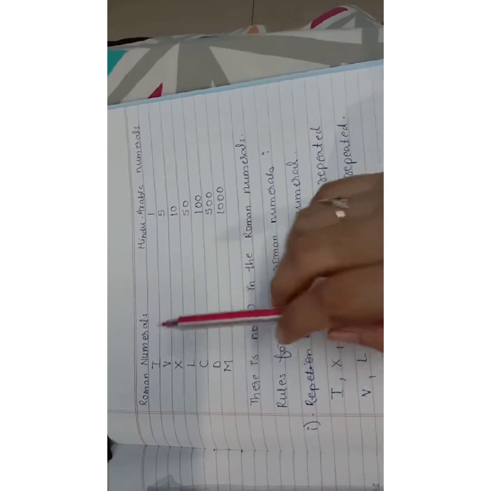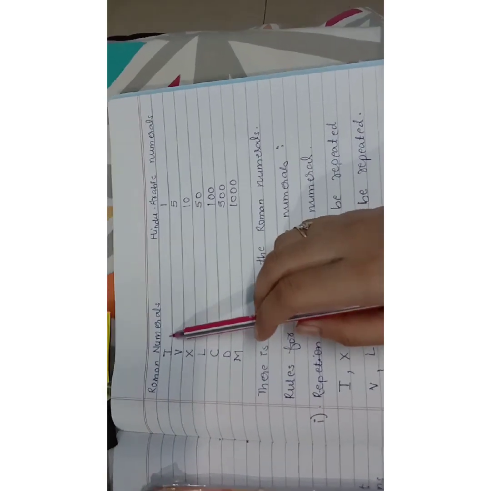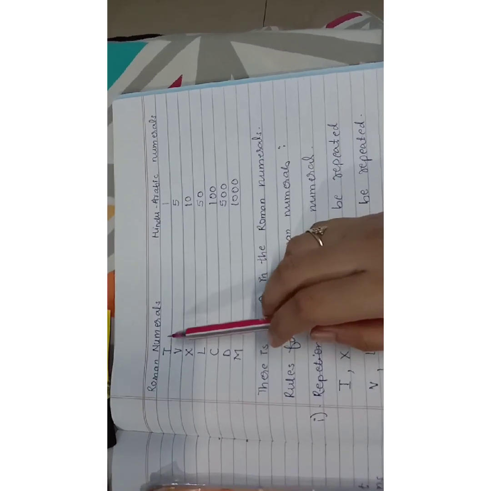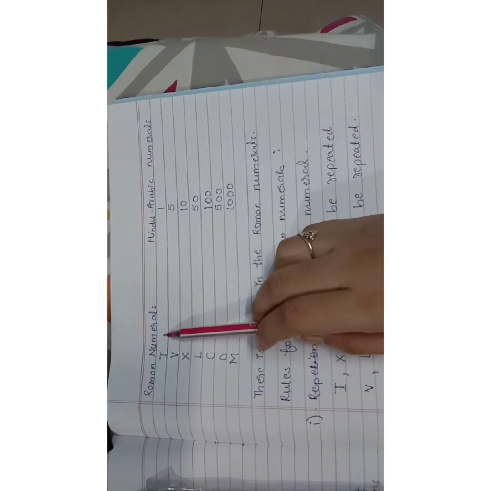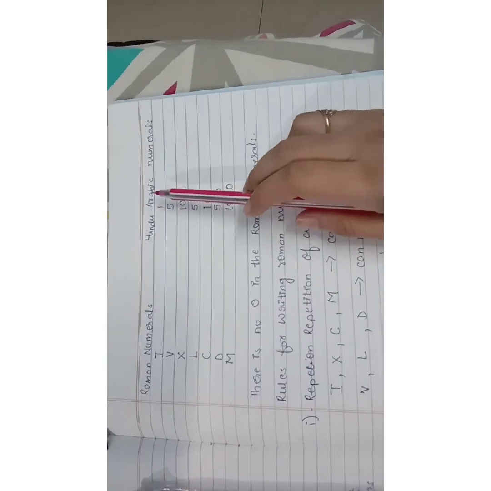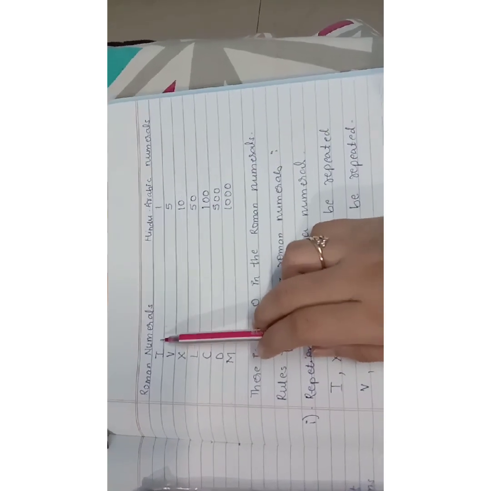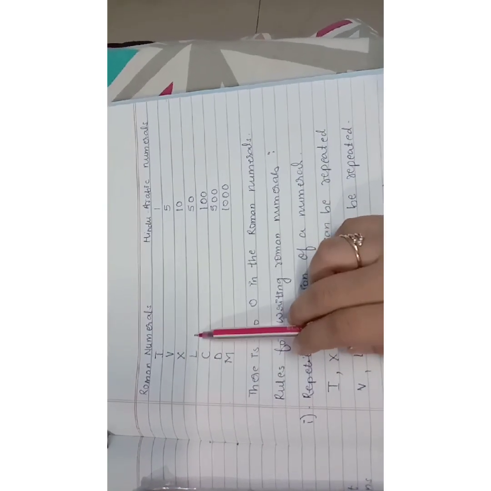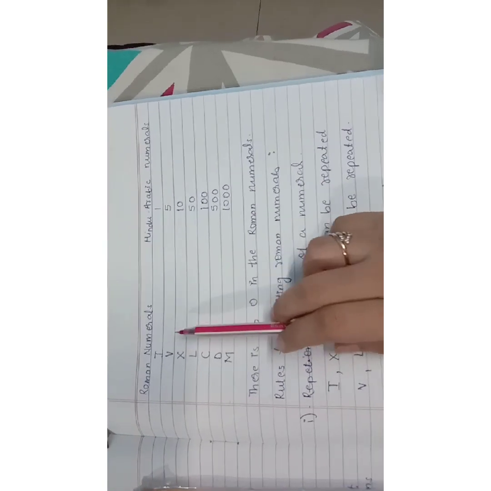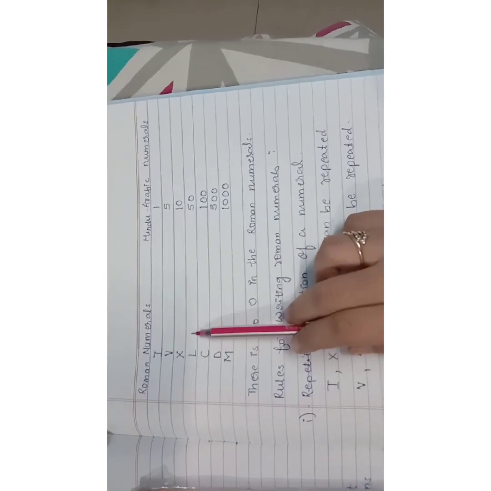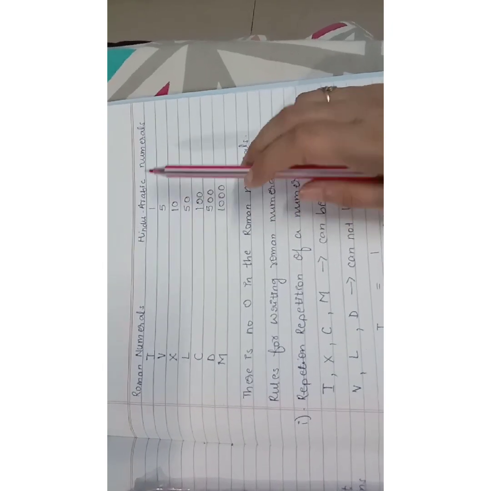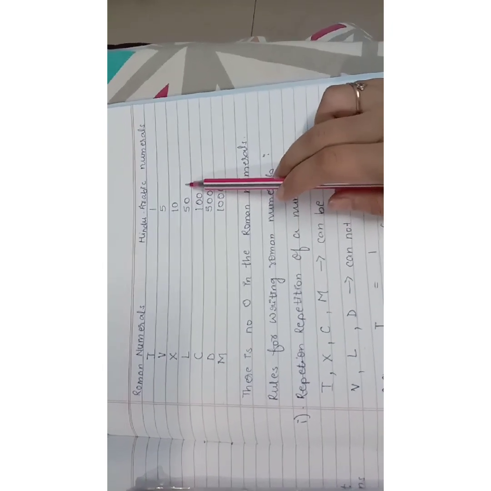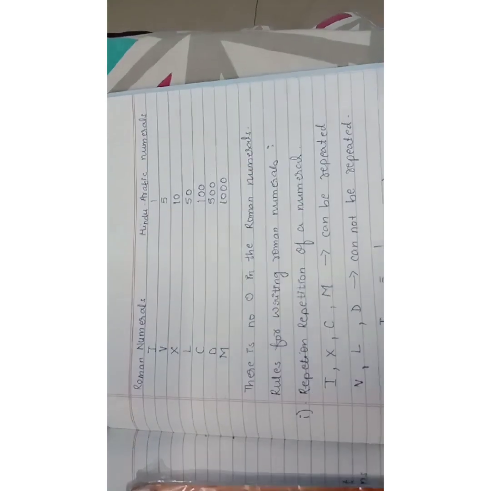So if we compare I and V, which is greater? V is greater than I because 5 is greater than 1. If I compare I with L, I is smaller than L and L is greater than I, because 1 is smaller than 50 but 50 is greater than 1.